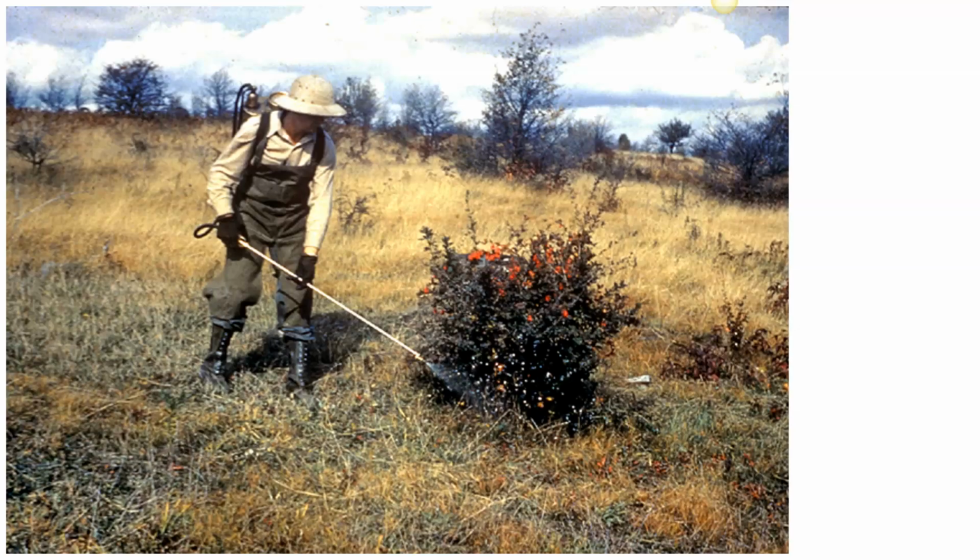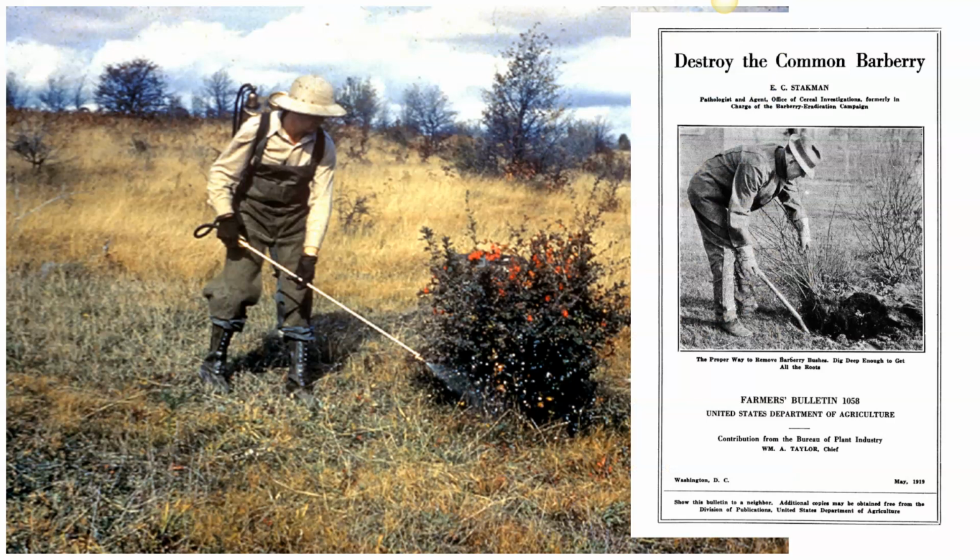This goes back to one of the original stories that we had with stem rust of wheat. They were destroying barberry plants. Barberry is the alternate host of the stem rust pathogen. If we get rid of the barberry plant, we can't have sexual reproduction in the pathogen, which means we don't get genetic modification. This is the Farmer's Bulletin from May 1919 that says, destroy the common barberry.